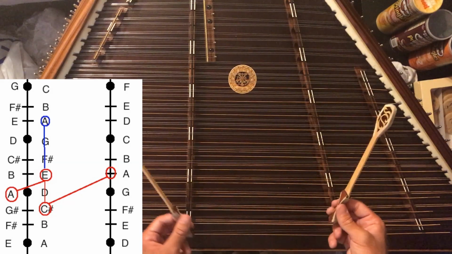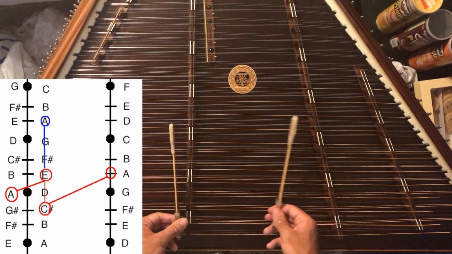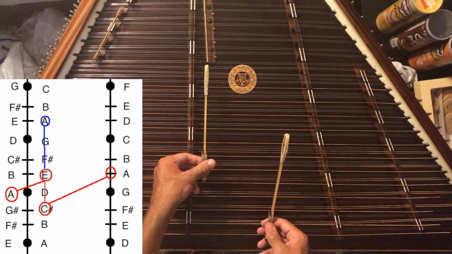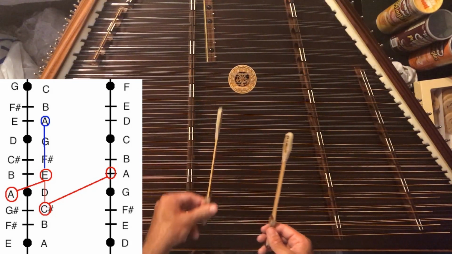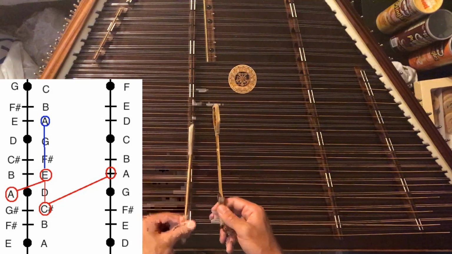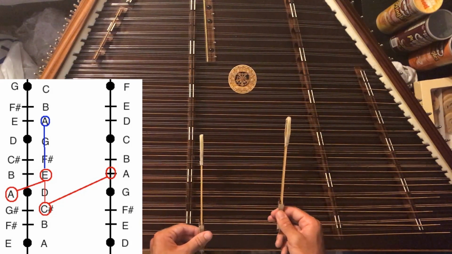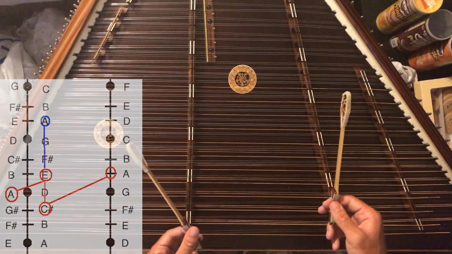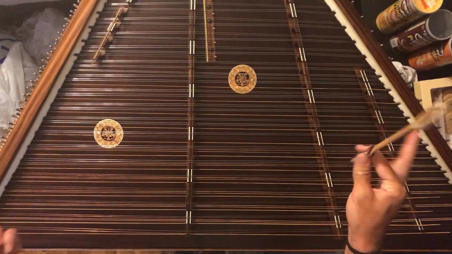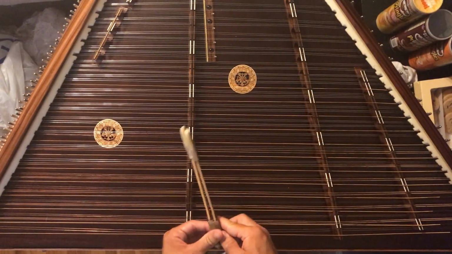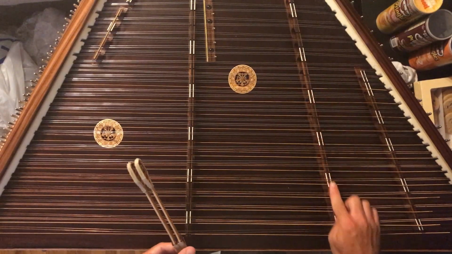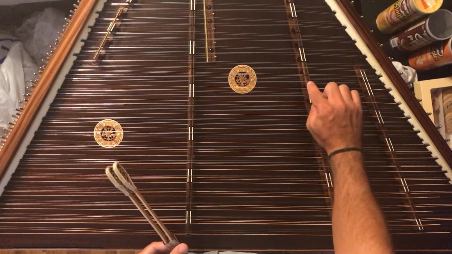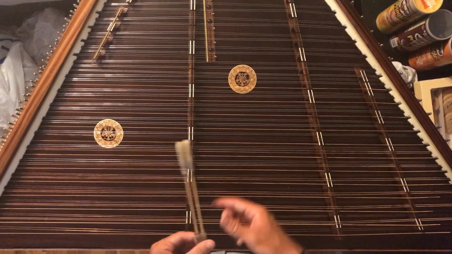Keep in mind that on this pattern, if you would like to, you don't have to come over to hit that A. You could always come up to the right side of your treble bridge and hit the A. So that pattern is very easy, and it works anywhere on the instrument, starting on the bass bridge, on an unmarked course that's right above a marked course.